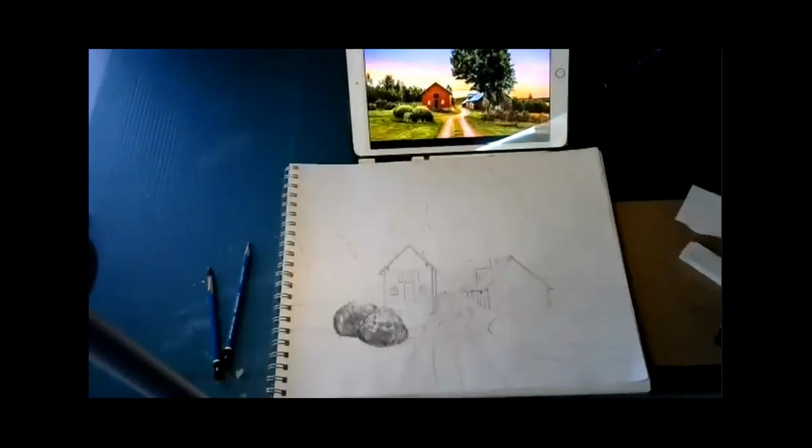However, while it's easy, it's quite time consuming, the bushes and trees.